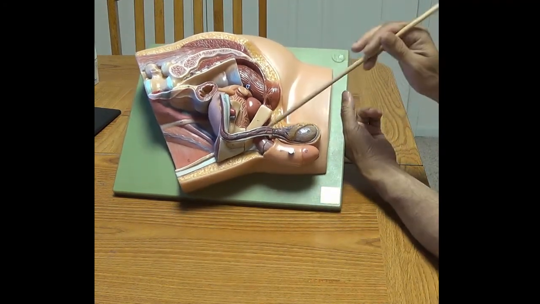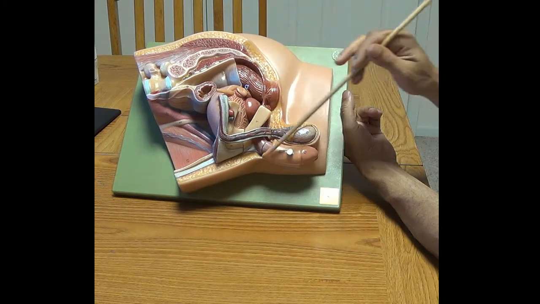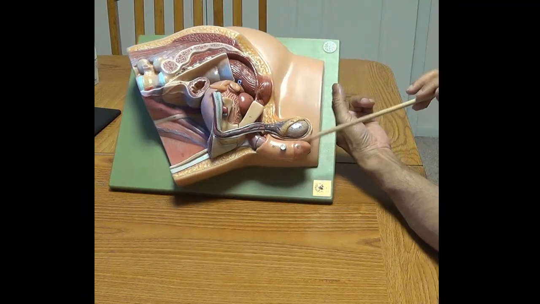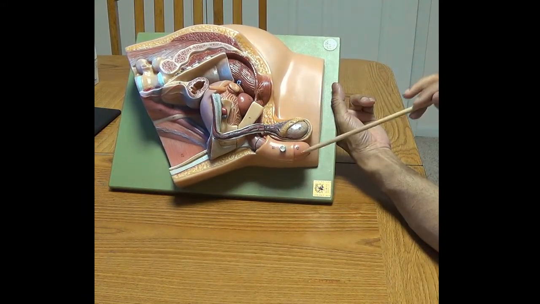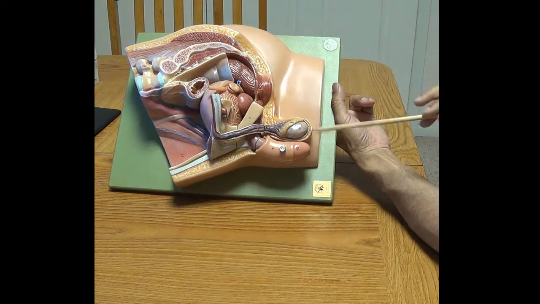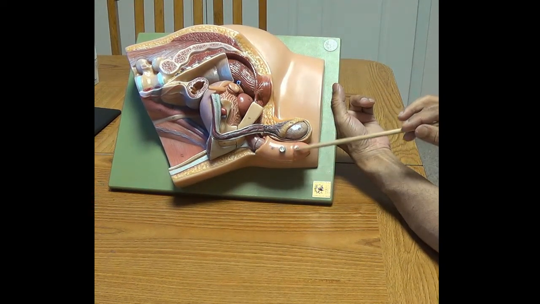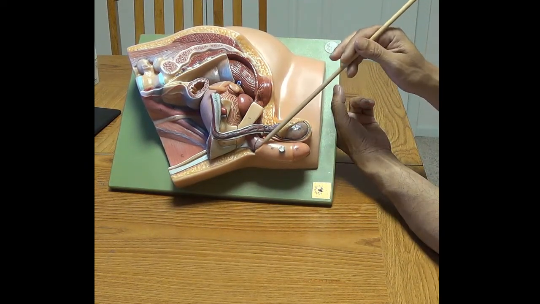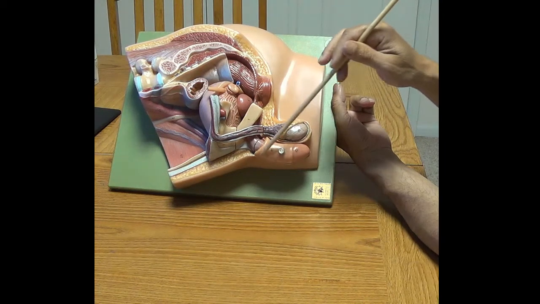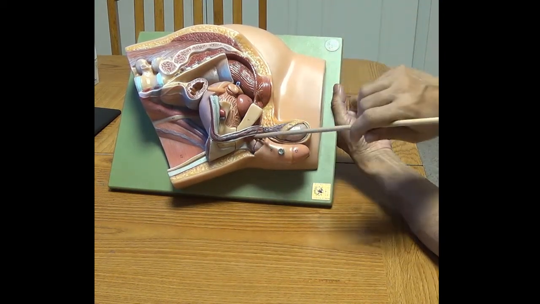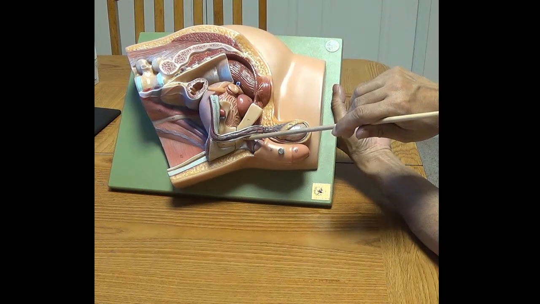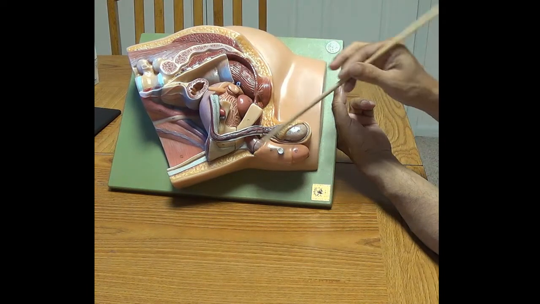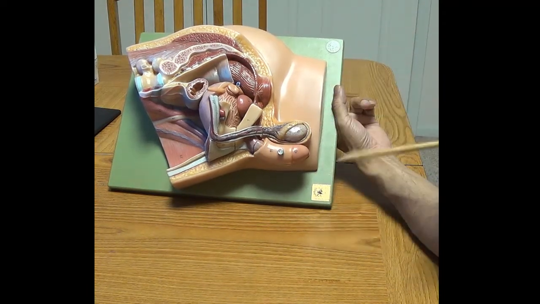Then the penis. This is a part of male external genitalia, penis and scrotum. These are two male external genitalia. The end part of the penis is the glans penis. And this portion is called the shaft, and the part attached to the body wall is the root or crus penis. So glans, shaft and root or crus penis.